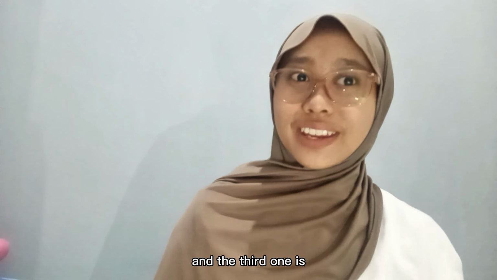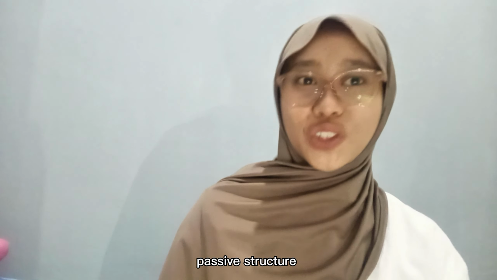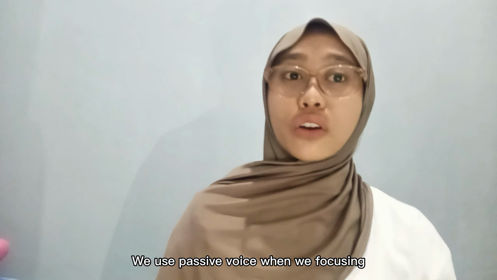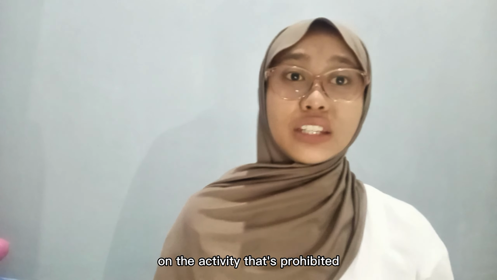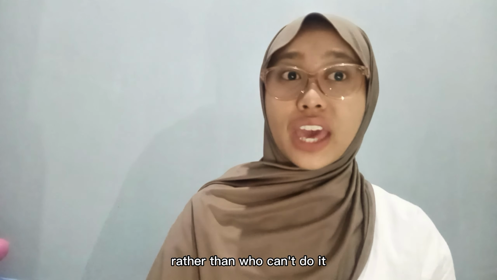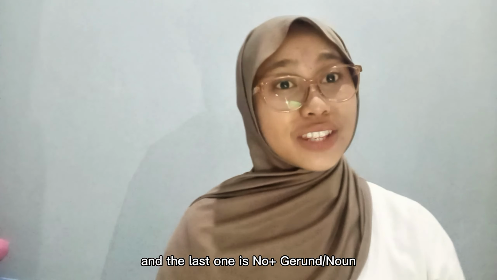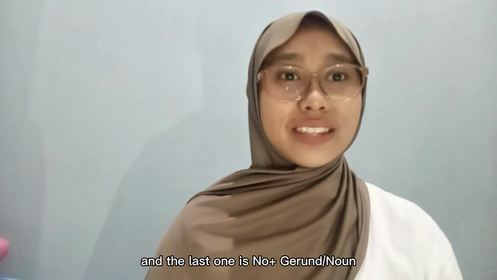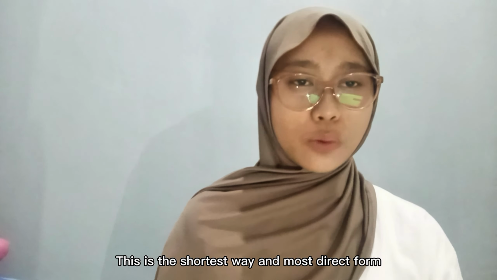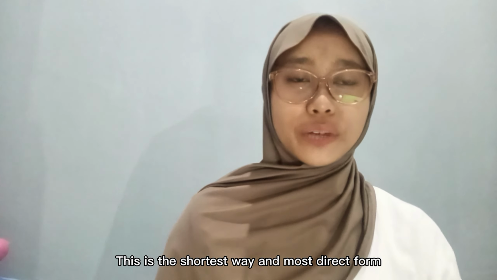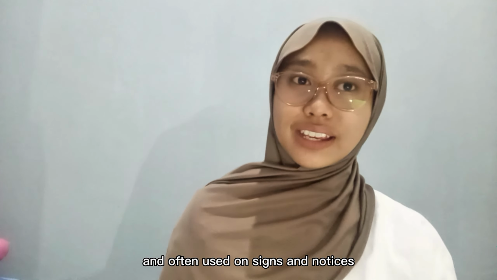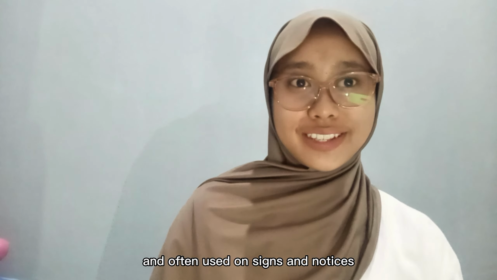And the third one is passive structure. We use passive voice when we are focusing on the activity that's prohibited rather than who can't do it. And the last one is no plus gerund or noun. This is the shortest and most direct form, often used on signs or notices.